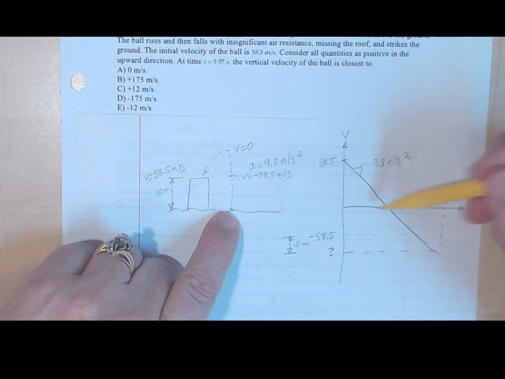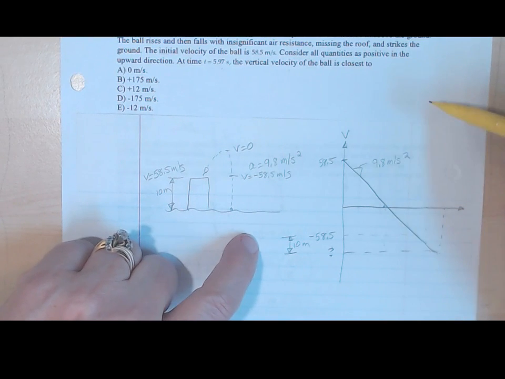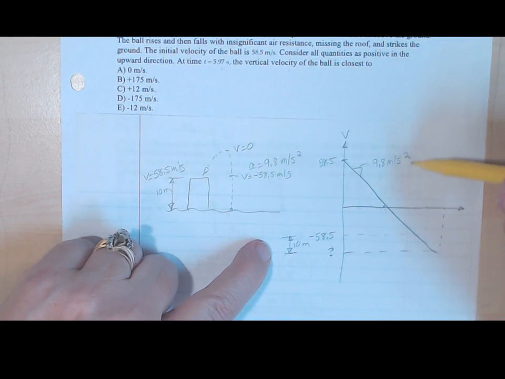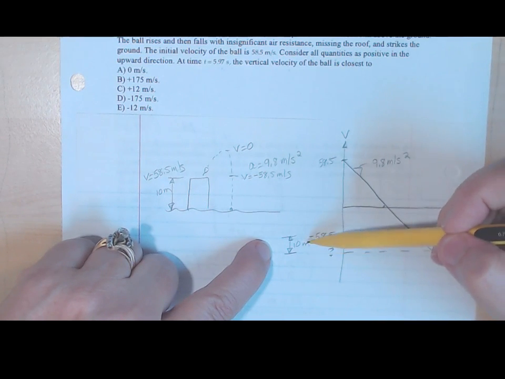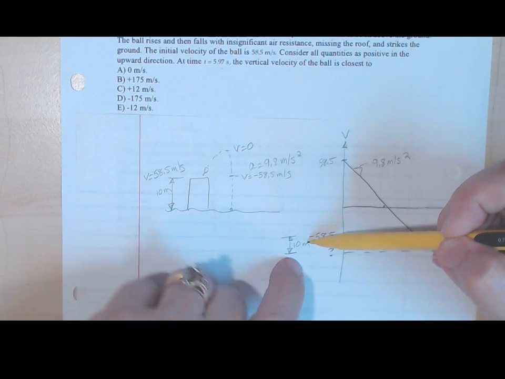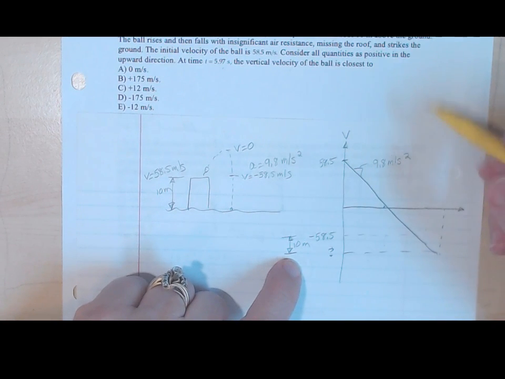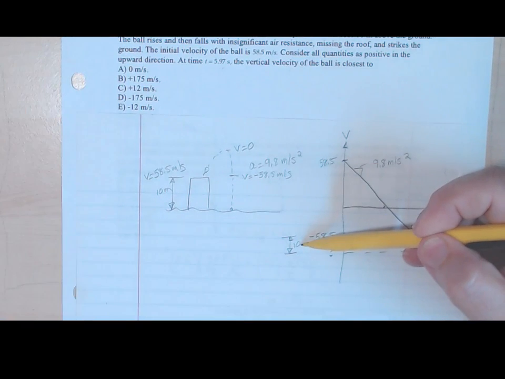Well, in order to know that, I kind of need to put some kind of time markings on here. So let's look at what I know and see what I can find. I know acceleration. I know a velocity, a couple of velocity points, and I know a distance point, right? So do I know an equation that relates acceleration, velocity, and distance?